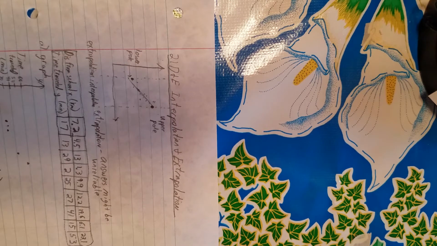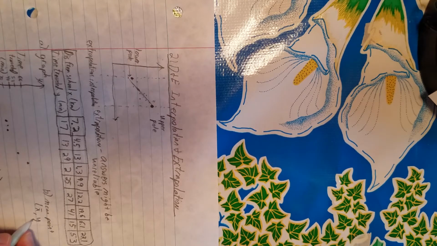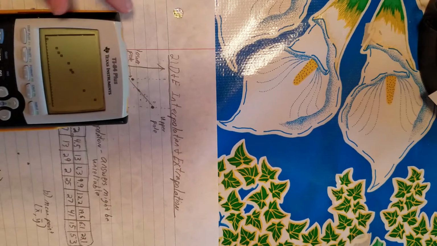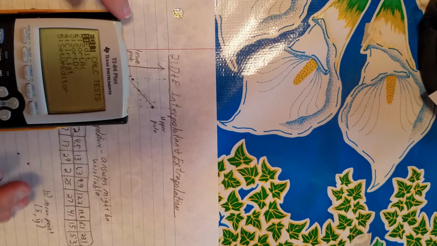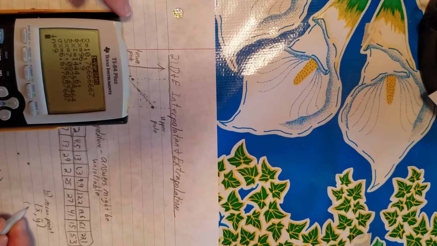All right. Letter B, we want to find what is called the mean point. And all that is the mean of x, comma, mean of y. Now, since we have this all in here, we could just grab that stat calc. Pretty sure it should be under one variable data. There's the mean of x, 10.8.